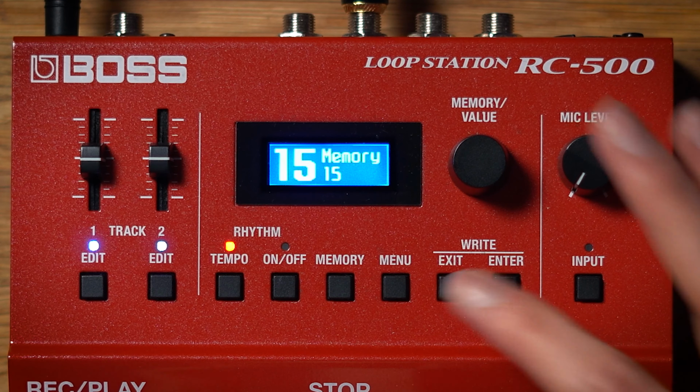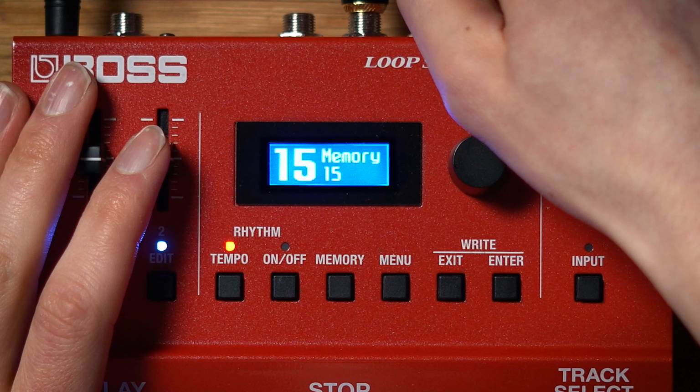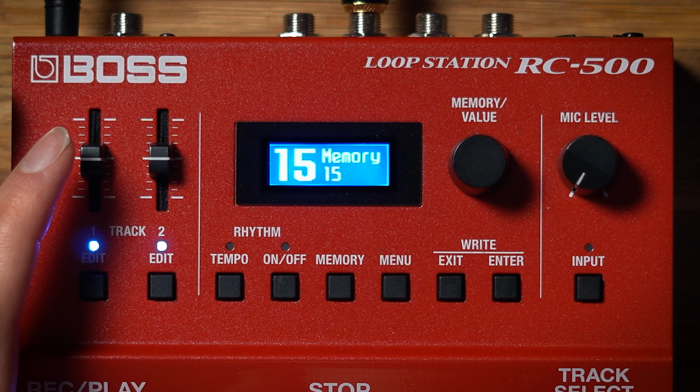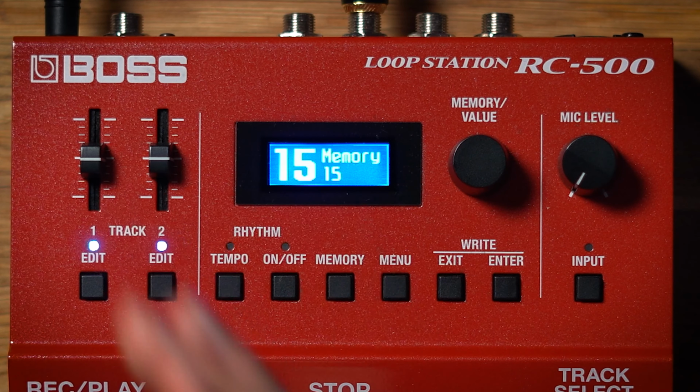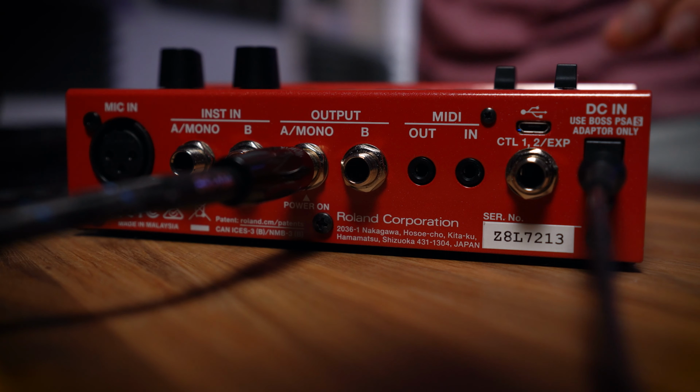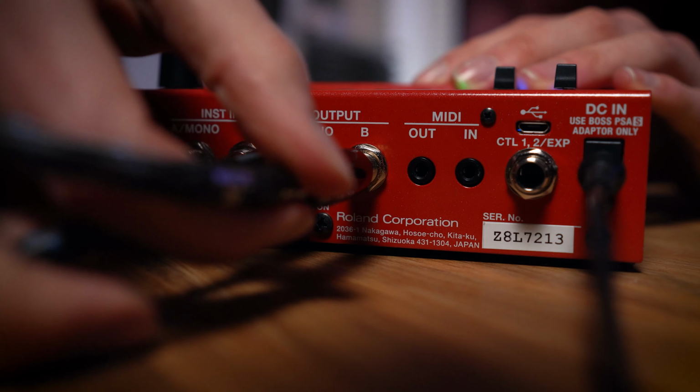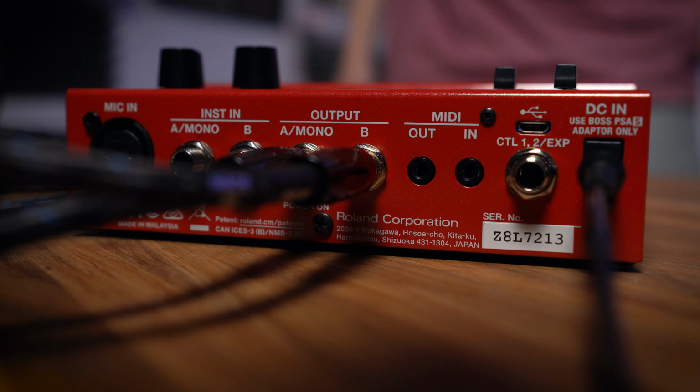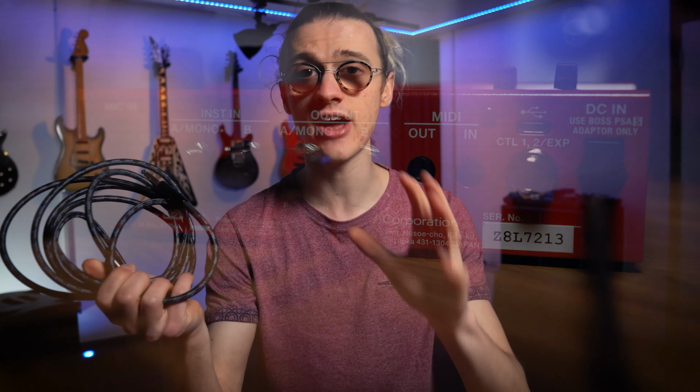So this now means our rhythm section is coming out of output A and our loop tracks and our instruments are coming out of output B. So once all of that is configured, all you need to do is just connect your extra guitar lead cable. Now I'm going to connect this to output B. This is an official Boss guitar lead. It's got a lifetime guarantee and it's got 24 karat gold connectors, very high quality.